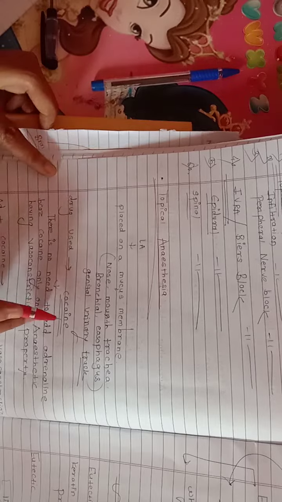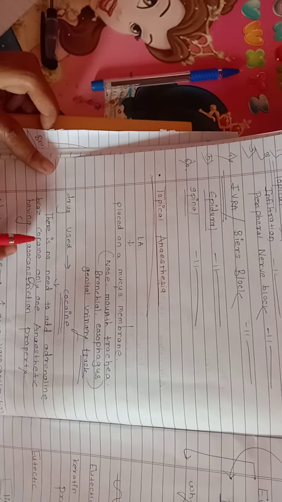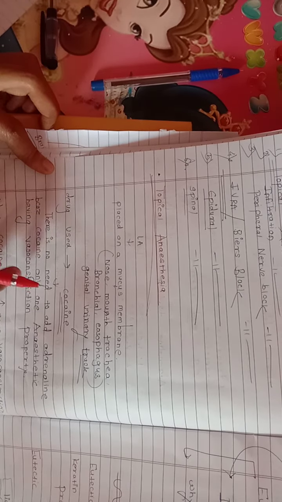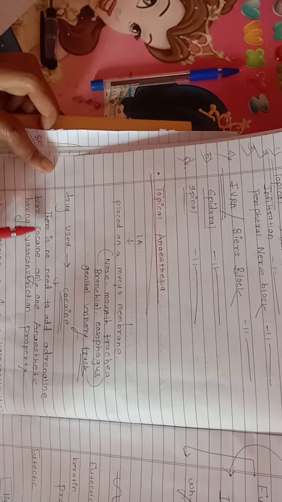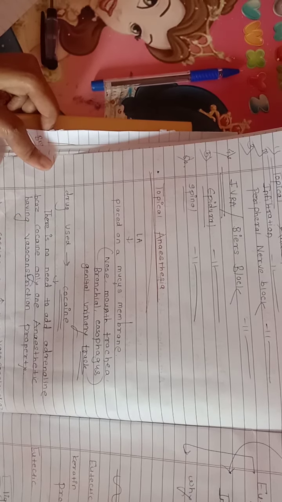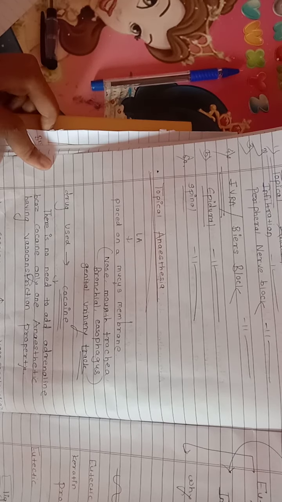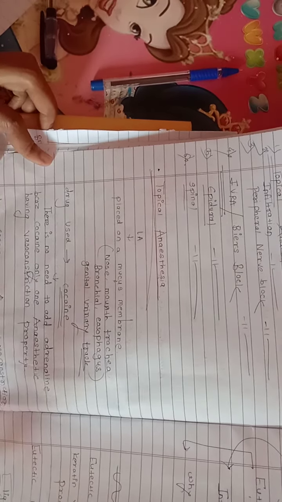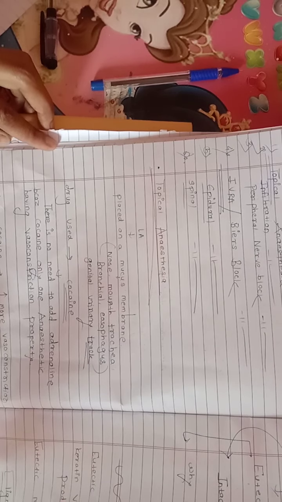Cocaine has one property: there is no need to add adrenaline, because cocaine is the only anesthetic having vasoconstrictor property.